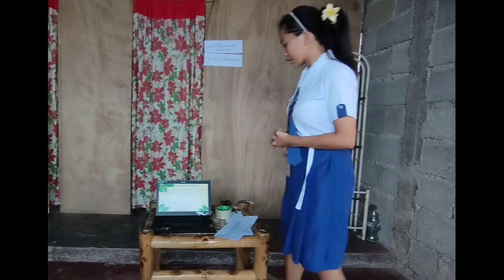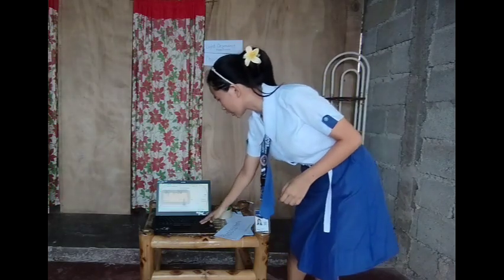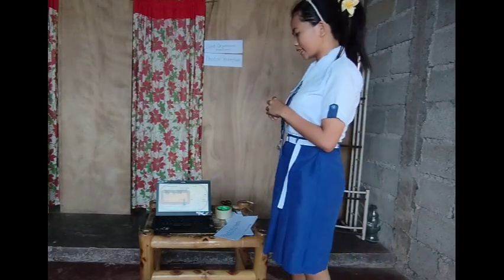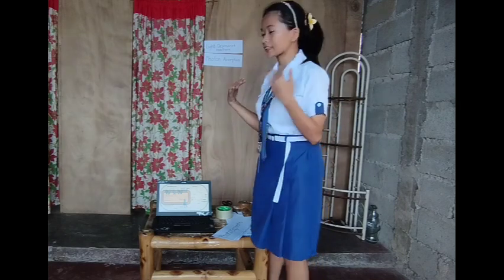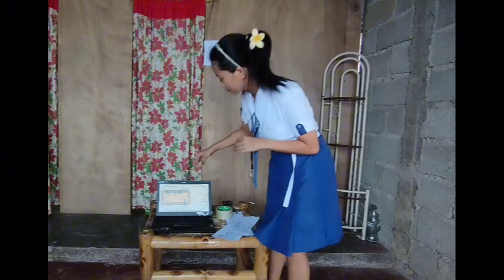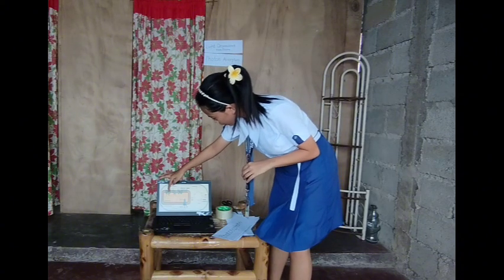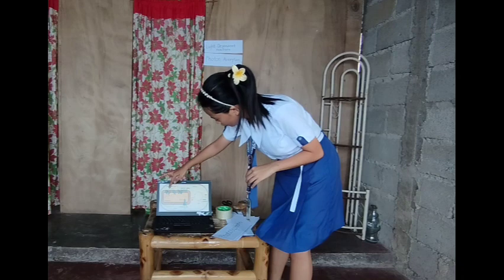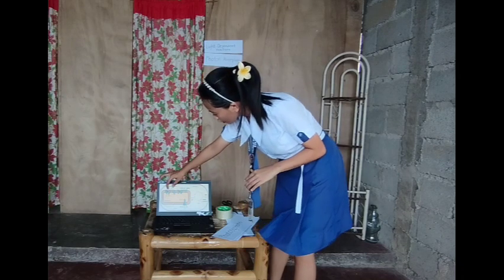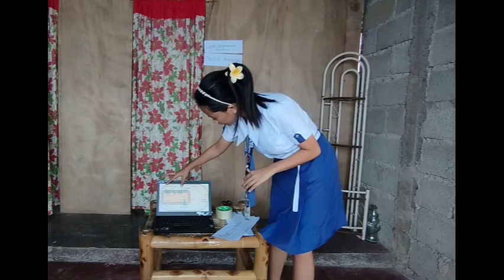Okay, first is photon absorption. Photon absorption is the absorption of light energy coming from the sun. It is the first process of photosynthesis, the first step to photosynthesize food. This is photon absorption.